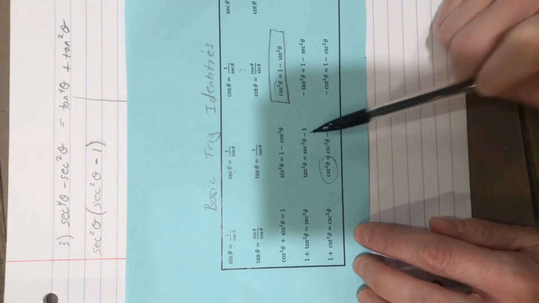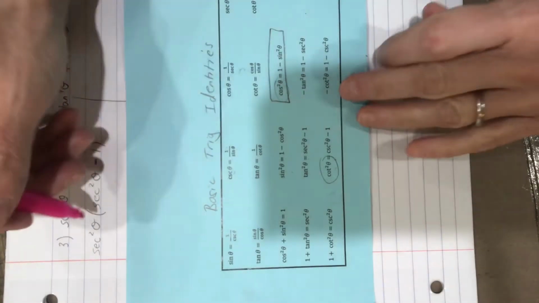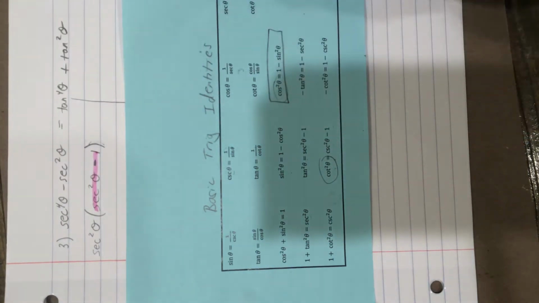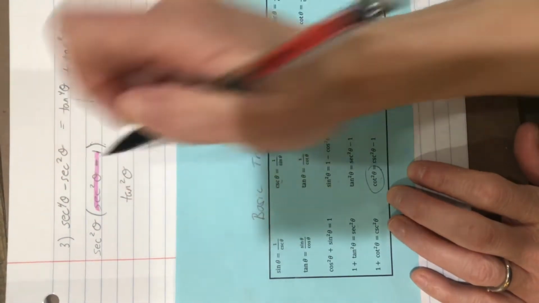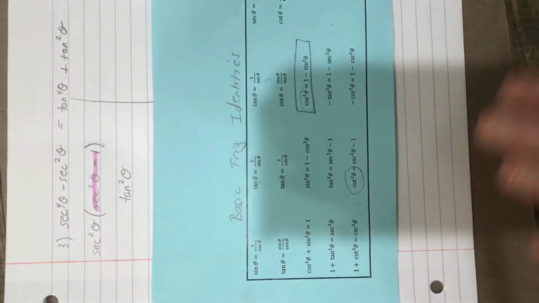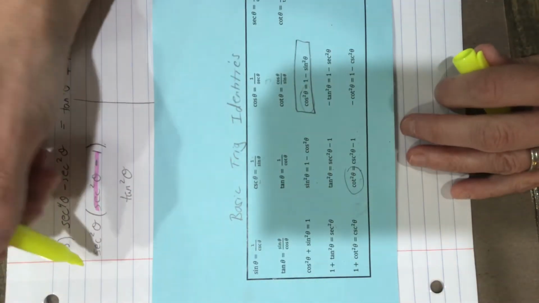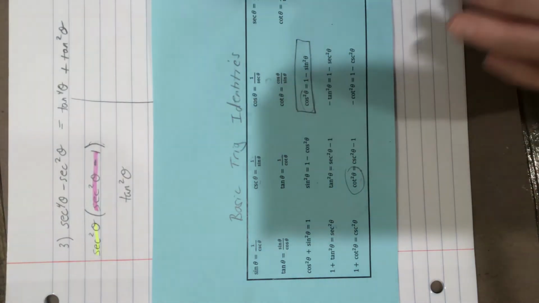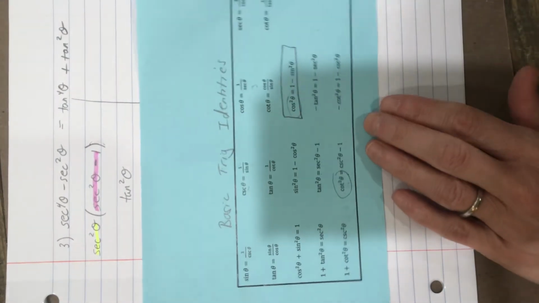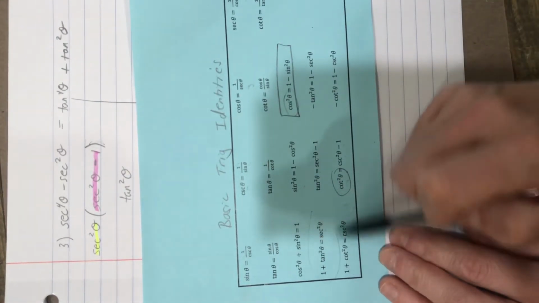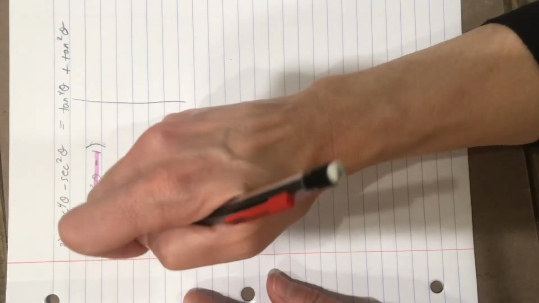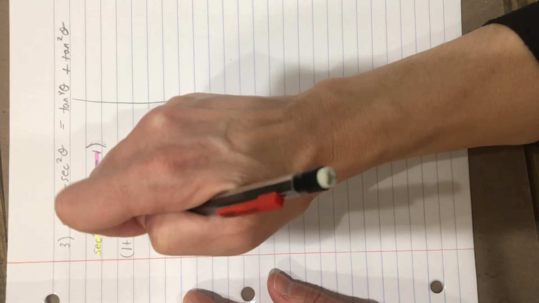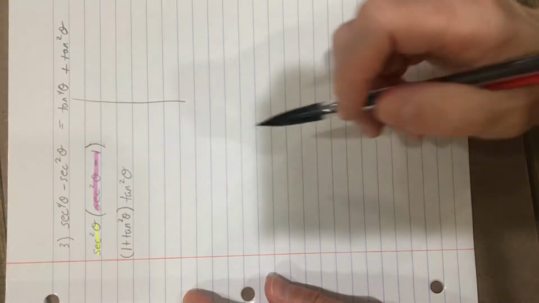Secant squared minus 1, what I'm going to do is take that value, and what am I going to plug in for it? I am going to plug in tan squared theta. And if I look here, and I have secant squared theta, what can I plug in for secant squared theta? Well, look down here. Secant squared theta is the same as 1 plus tan squared theta. So I'm going to input in 1 plus tan squared theta.